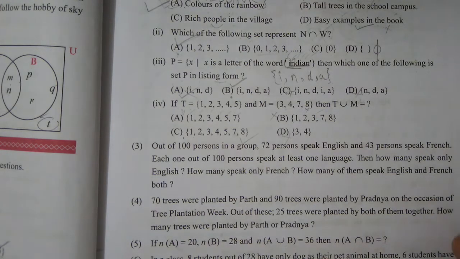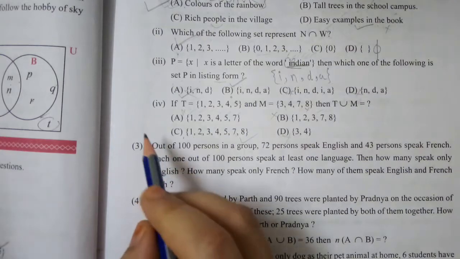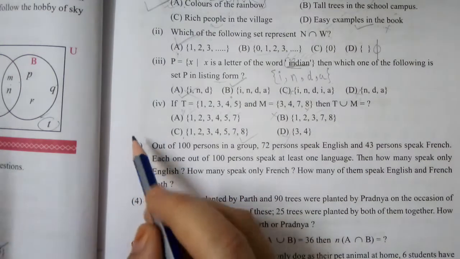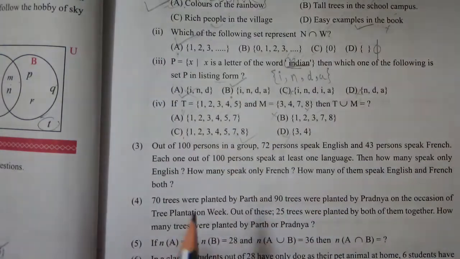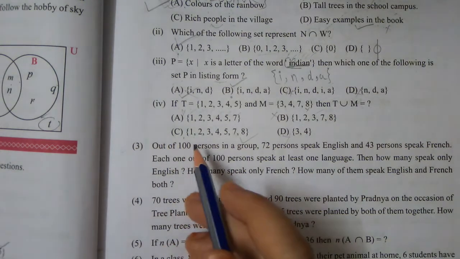We have completed question number 1 and 2 of problem set 1. So now today we will solve question number 3 onwards from problem set 1. So let's start. Let's see first what is question number 3.